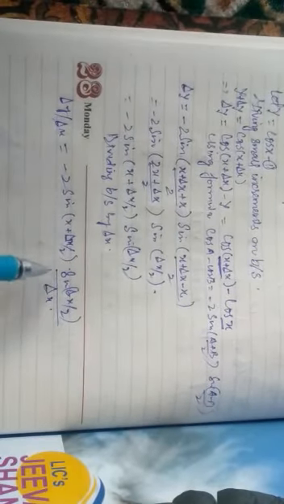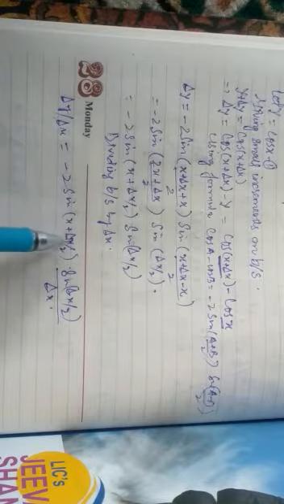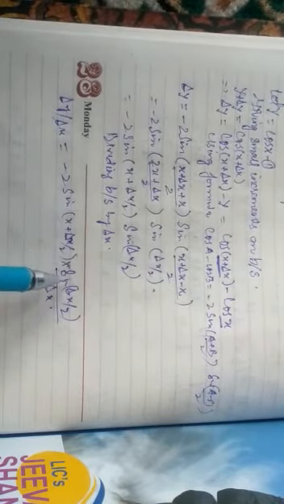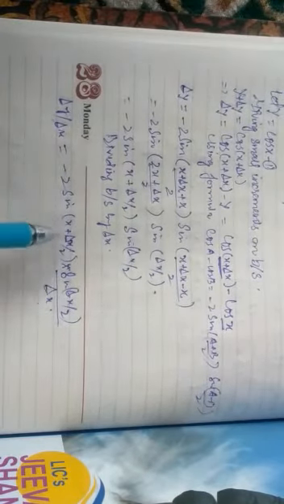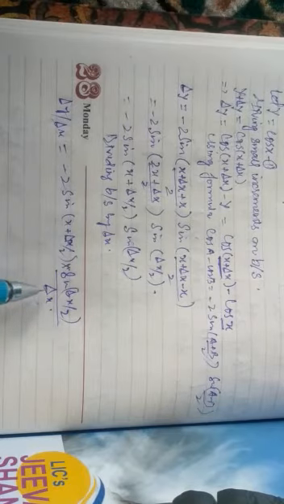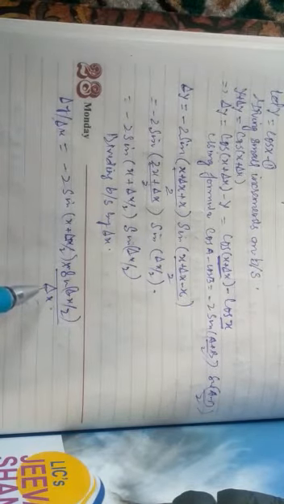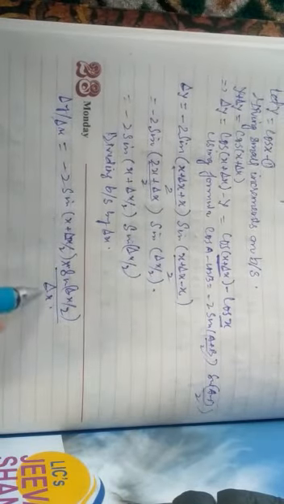Actually this delta x is dividing the whole term, but the numerator, sine of x plus delta x by 2, is multiplied by sine of delta x by 2. So once the two terms in the numerator are multiplied, I can divide any of the terms. If I have to divide by some number, I can divide either here or here.